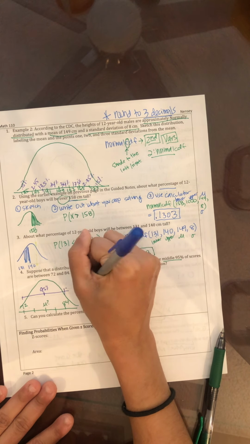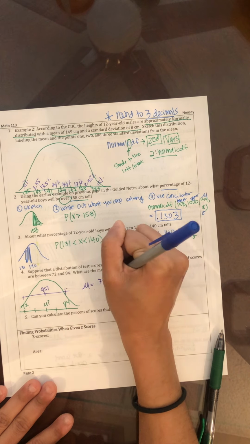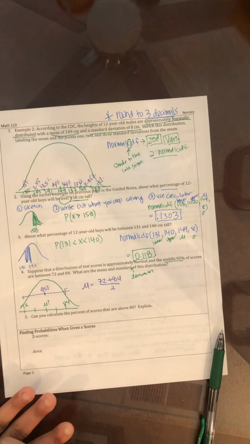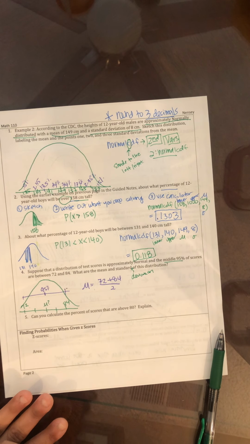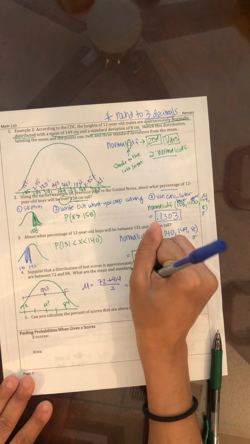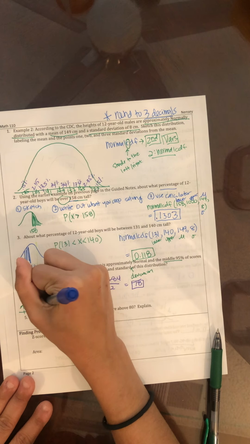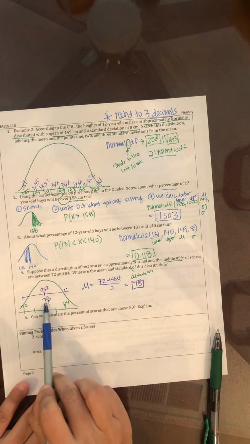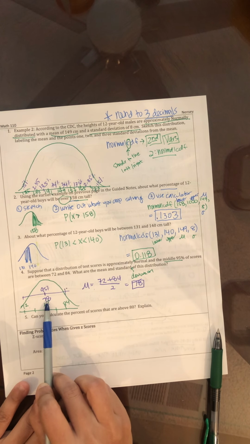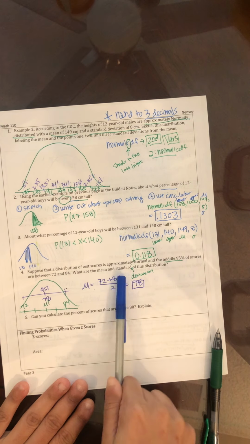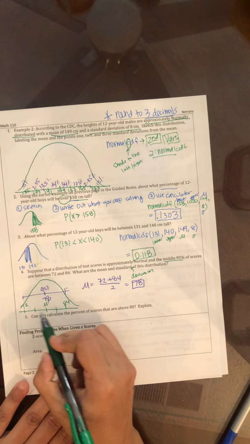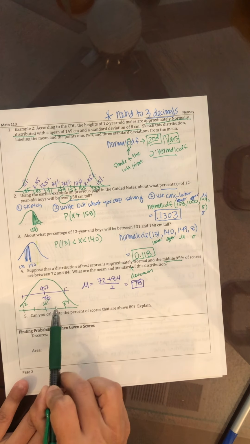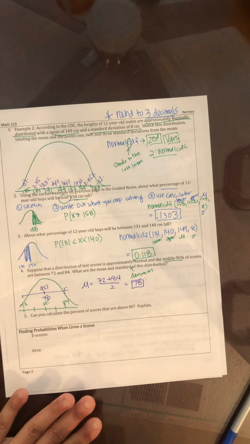Okay, so to find the mean, what you're going to do is add 72 and 84, and divide it by 2. You're trying to find the average of the two numbers. And if you actually use your calculator, you're going to get 78. So this number is 78. Now it's kind of like a puzzle. If you're given this number, 78, you're trying to figure out your standard deviation, which is how much in between is each value. Now, before you do that, it's easier to find these numbers first to solve it.